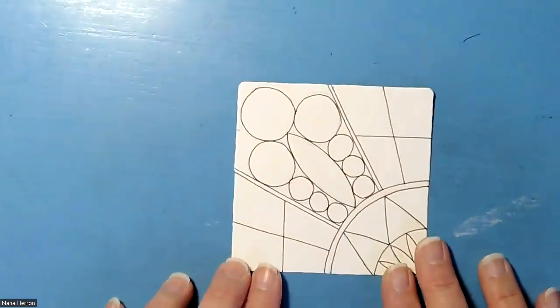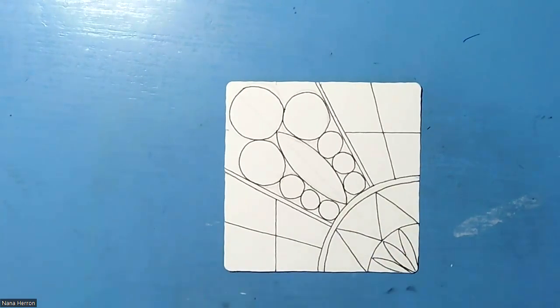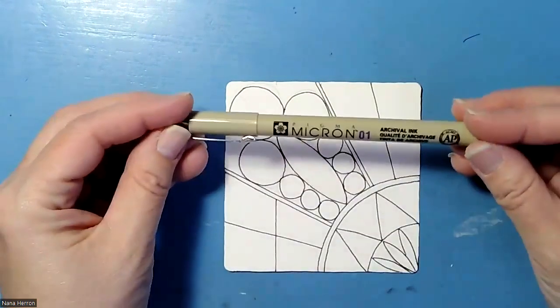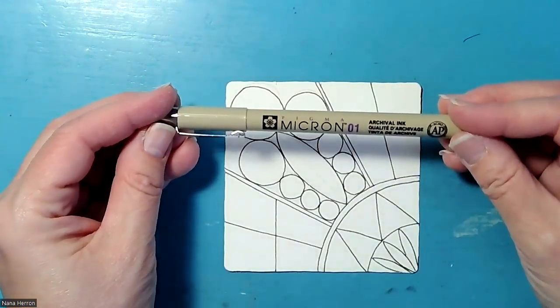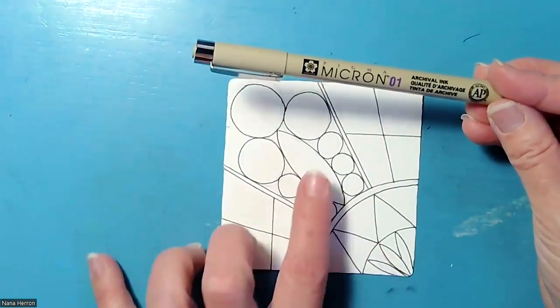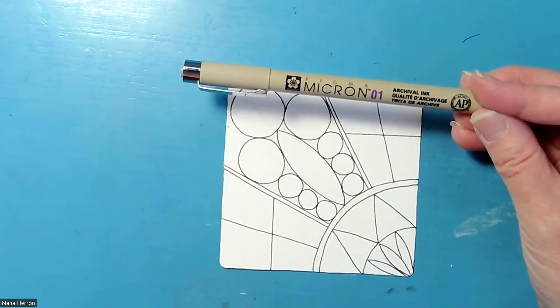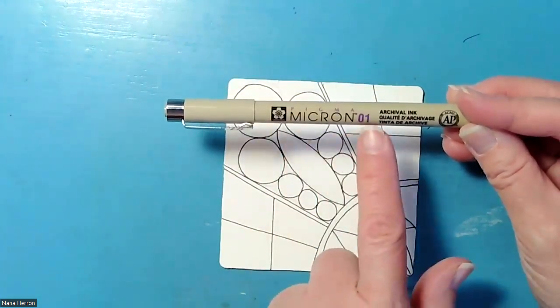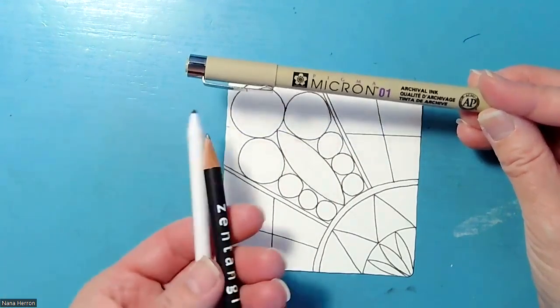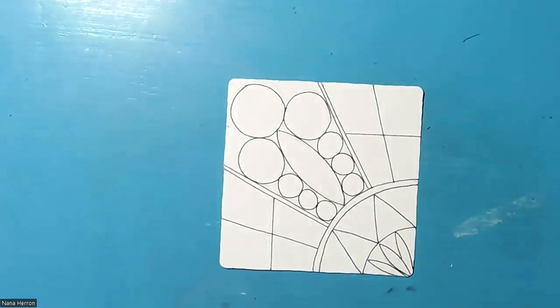All right, let's get started. You are going to need your tile, either the printed one or a prepared one. And you'll also need, I'm going to be using a Sakura Micron 01 today, just because the areas where we put our fragments in are kind of smaller. So I'm looking for the finer line of the 01. And I also have a number 2 pencil and a tortillon, which I'm going to set aside at the moment.